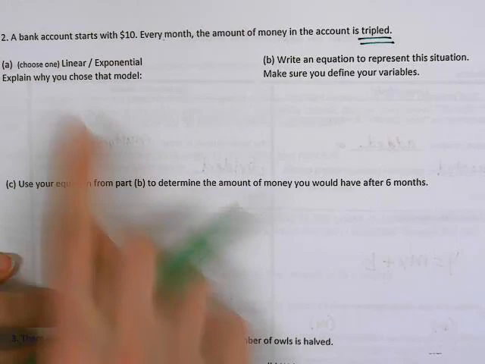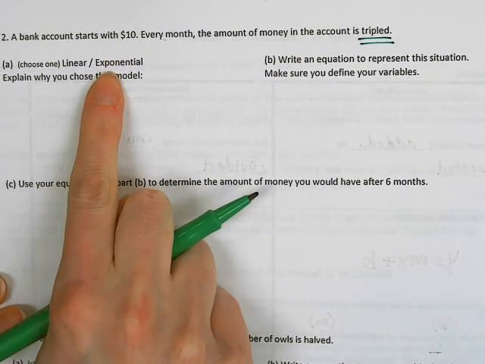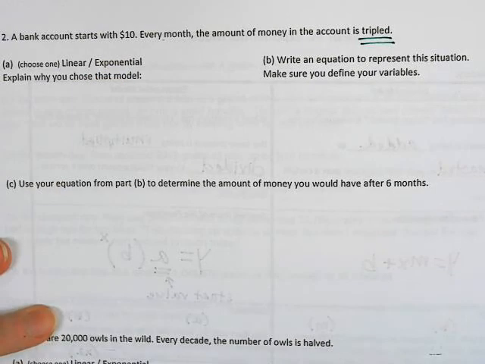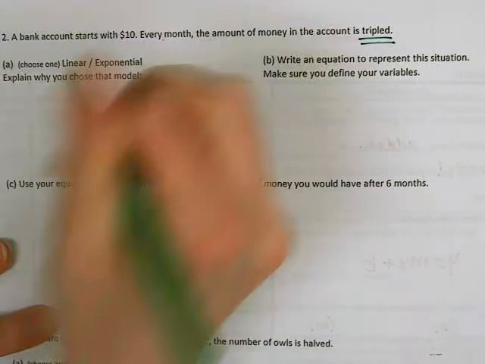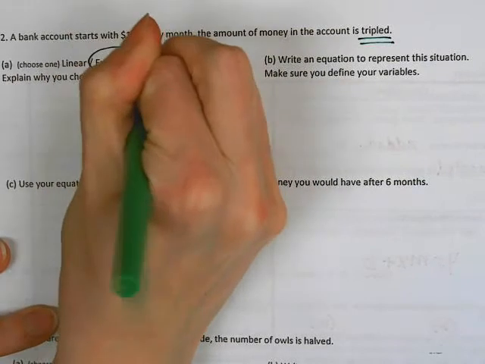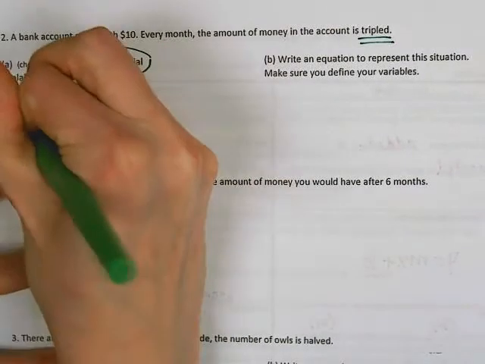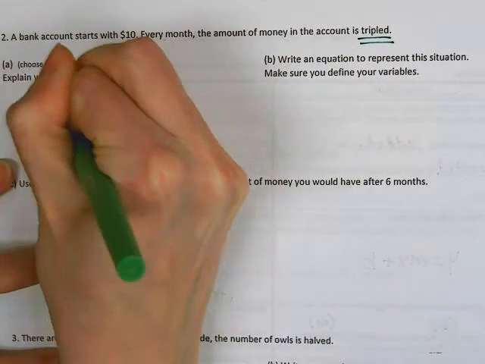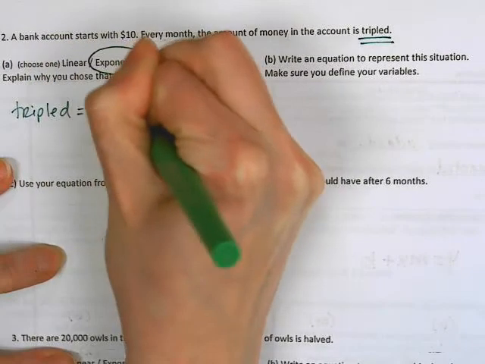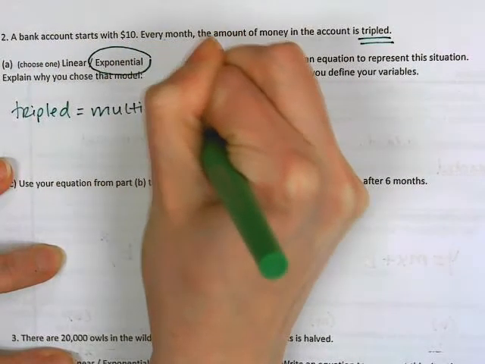Okay, tripled. Is it linear or exponential? So triple means you're multiplying by 3. Multiplying is exponential. Okay, and you would say why? You would say because tripled means multiplied, and that means exponential.